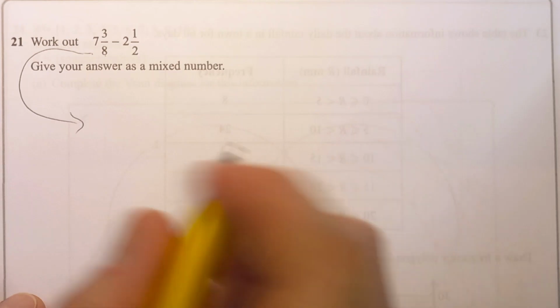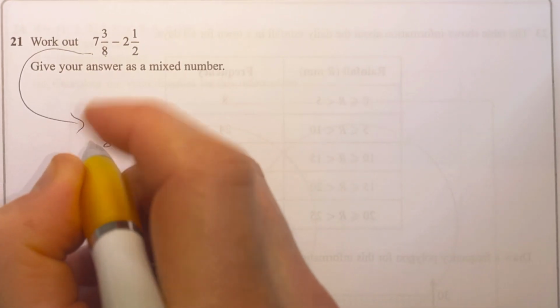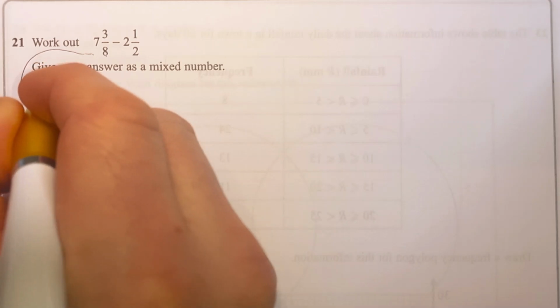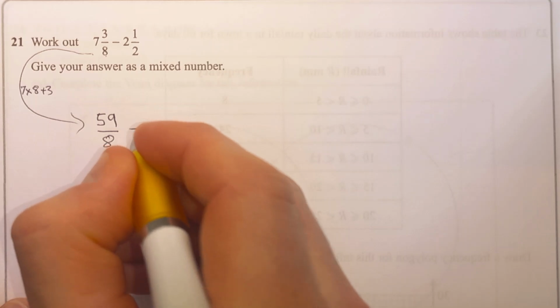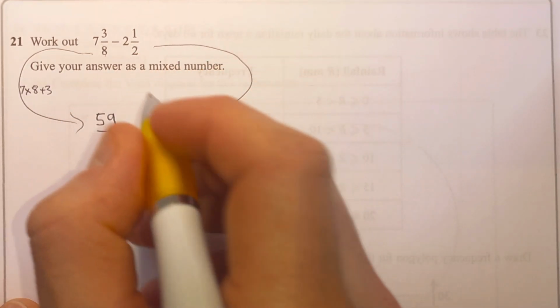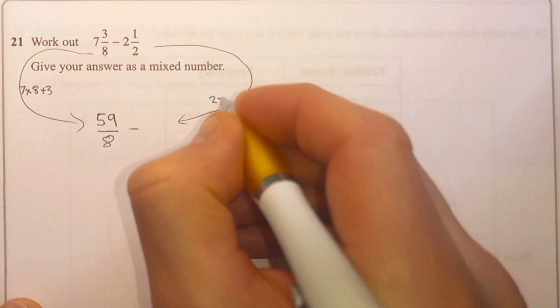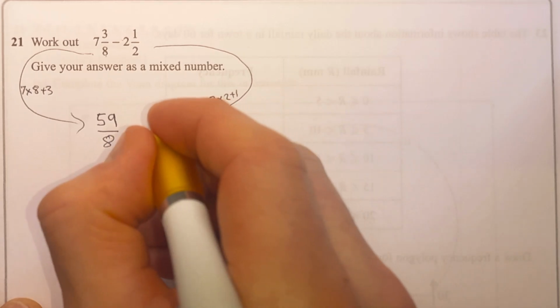And then add on the 3 for 59 eighths. So I'll write it here. So we did 7 times 8 and then added on the 3. And we've got minus, instead of 2.5, we're going to do 2 times the 2 at the bottom and then add on the 1. So we end up with 5 halves.